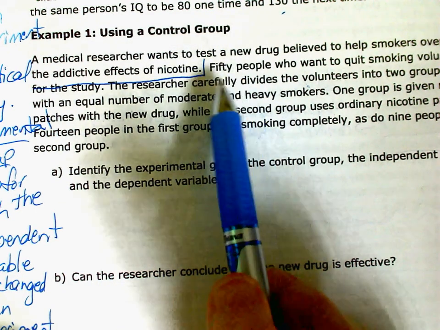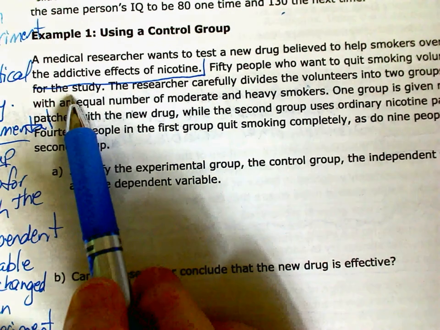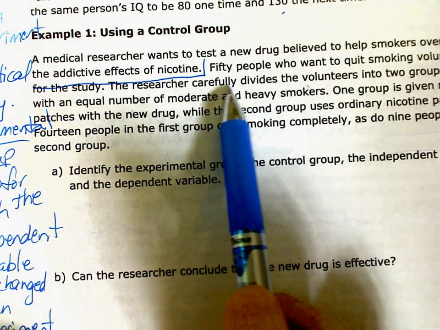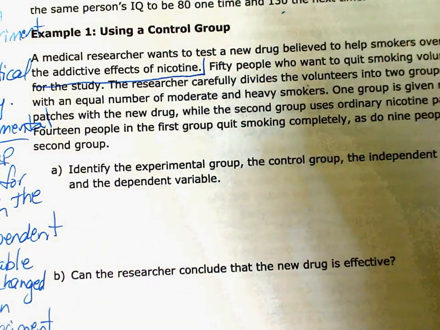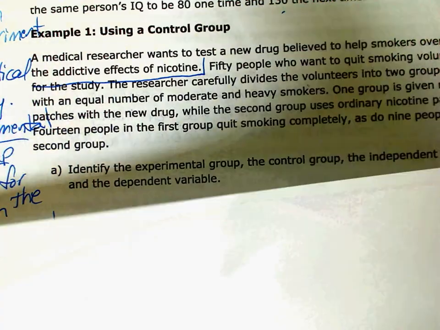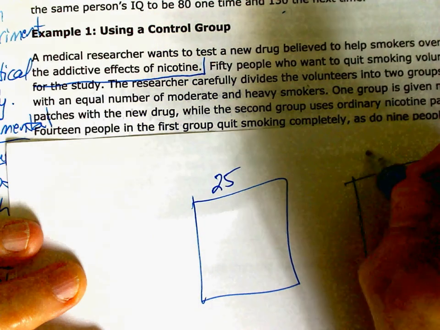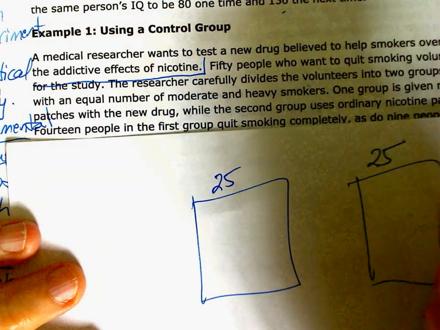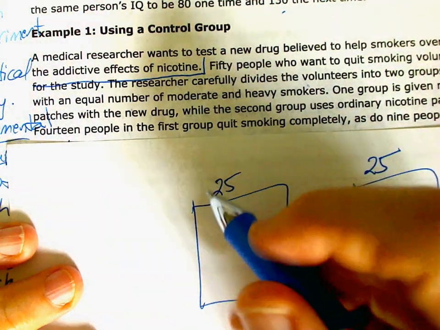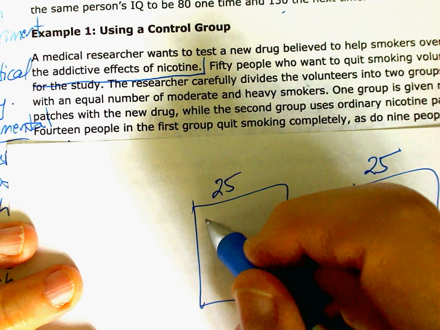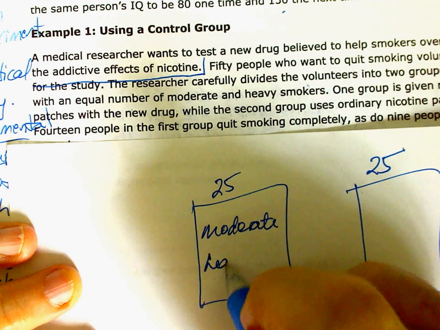50 people who want to quit smoking volunteer for the study. The researcher carefully divides the volunteers into 2 groups, each with an equal number of moderate and heavy smokers. So we have 2 groups, 25 each. They tried to make them identical. They have equal number of moderate smokers, equal number of heavy. So they tried to make the 2 groups consistent, right?